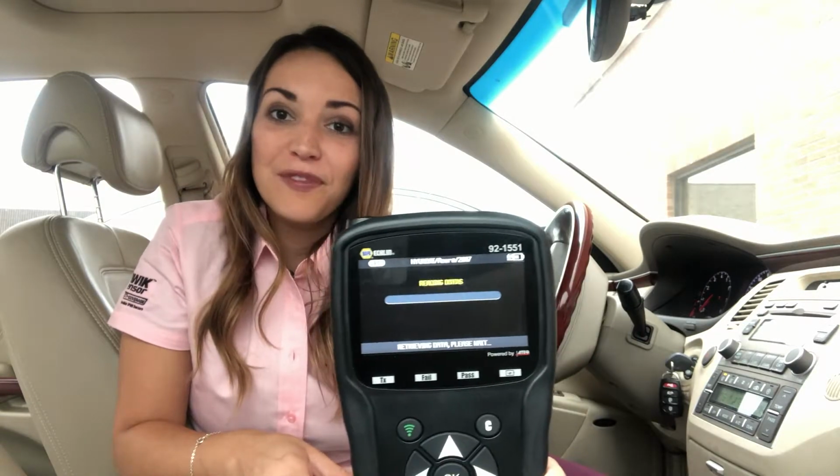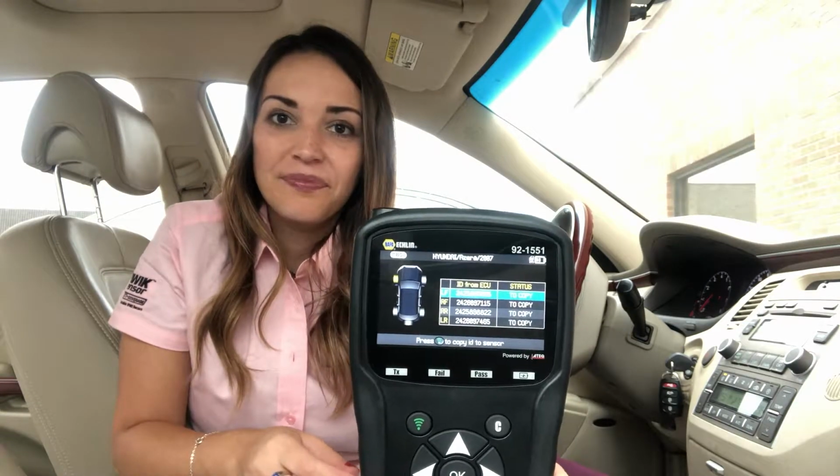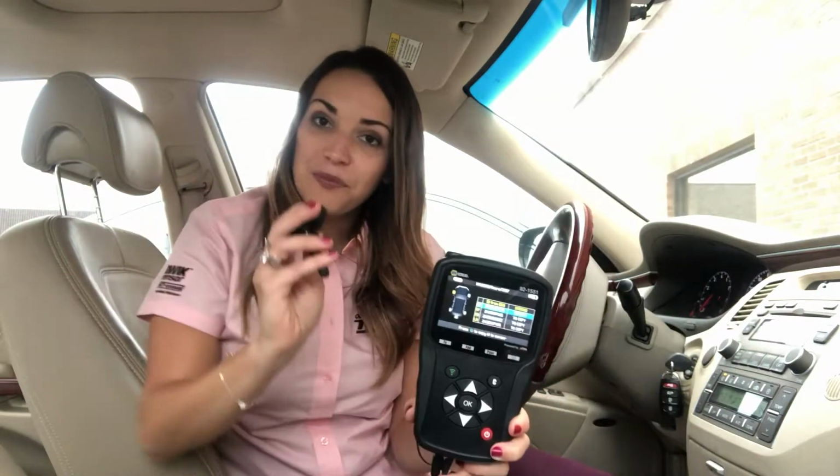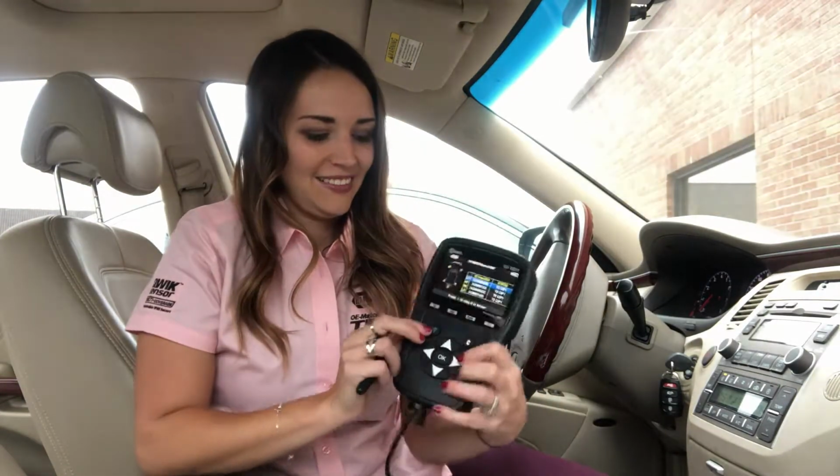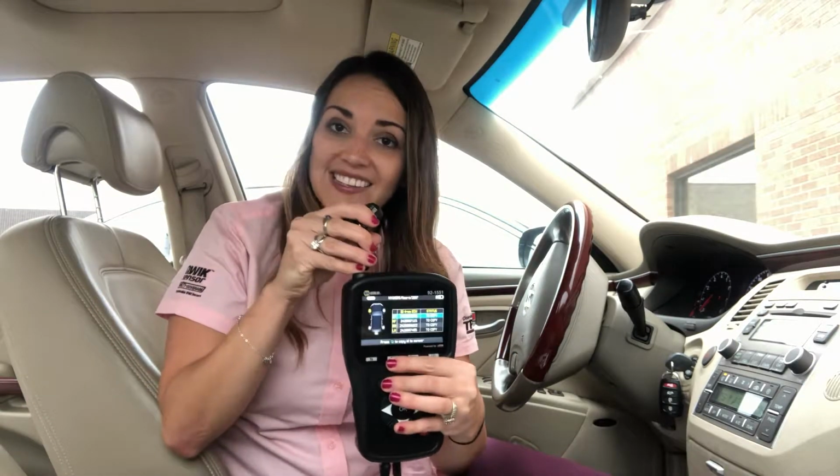Then we're going to retrieve all of the IDs from the vehicle's ECU. Now that all the protocols have been copied, we can copy them to a programmable sensor. Press the green button and hold the sensor to the antenna to program the sensor.